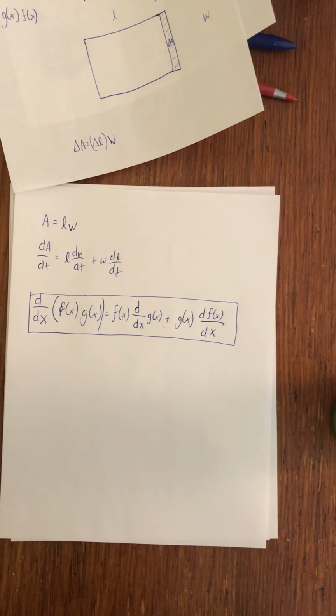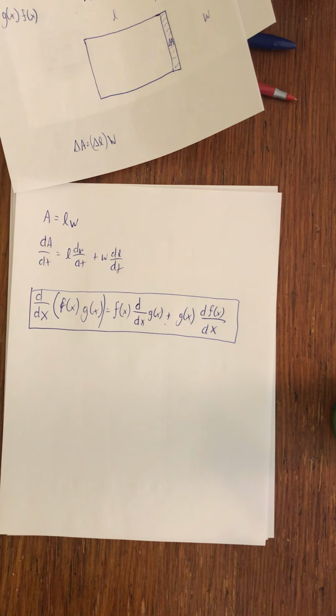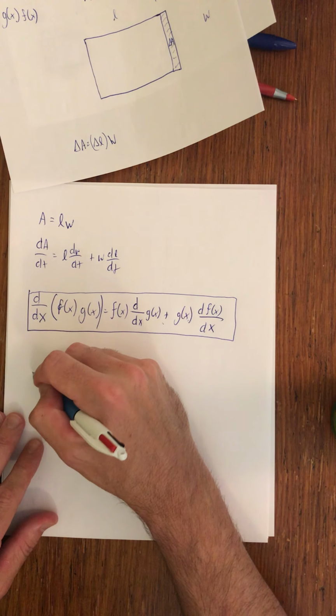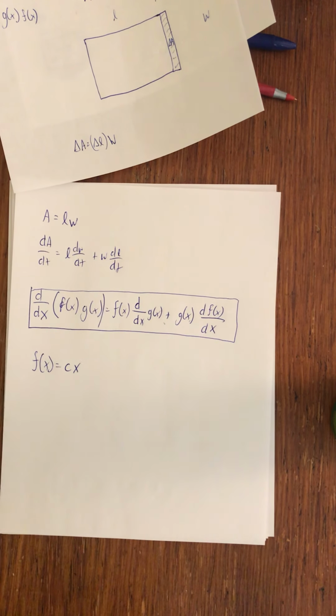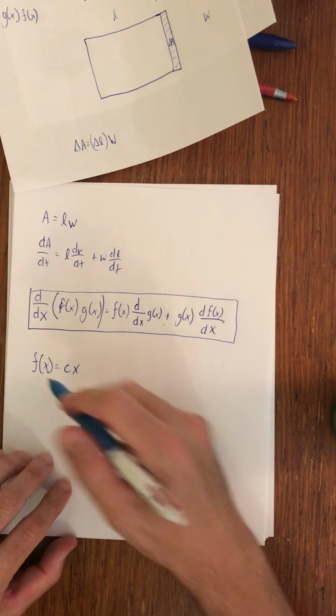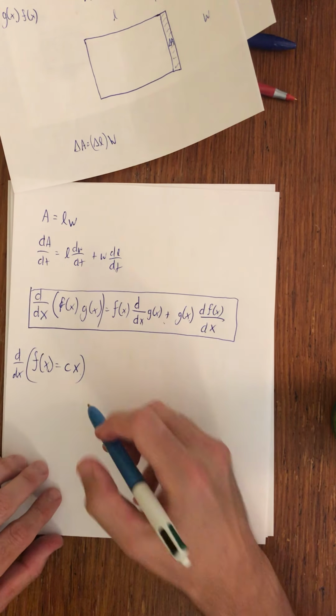Now, one last rule for this video, and then we'll have a bunch of practice, right? Let's think of the simplest product that you know. Going back to our original example, let's say that our function f(x) is equal to c times x. Technically, that's the product of c times x. Let's use our new product rule to see what happens there.